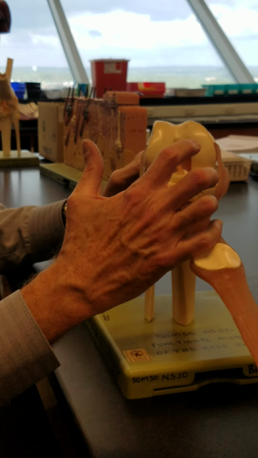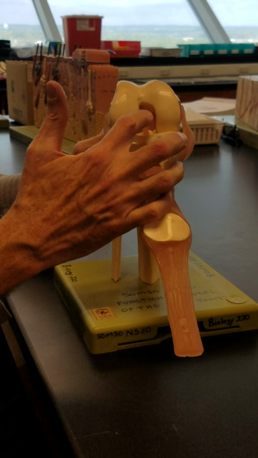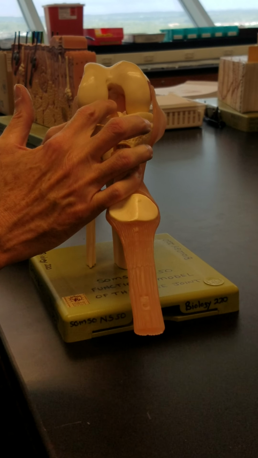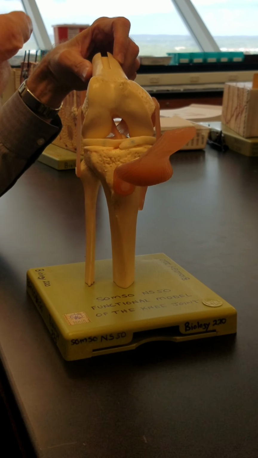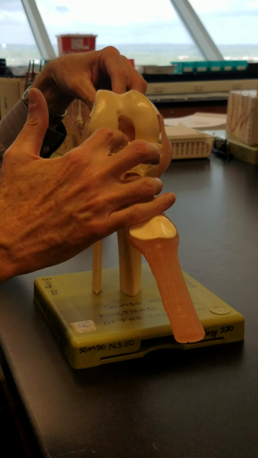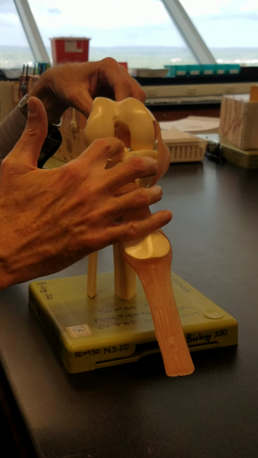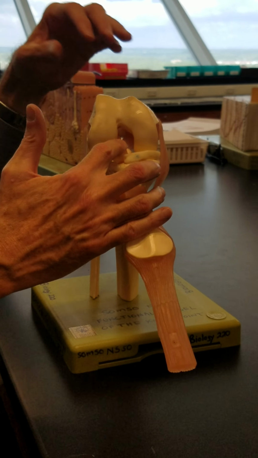What do we have here? Another bone-to-bone connector, so it's another ligament. Which ligament am I tapping? Well, what view is this? Anterior. So this is the anterior cruciate ligament. Anterior cruciate, the ACL, spelled out.